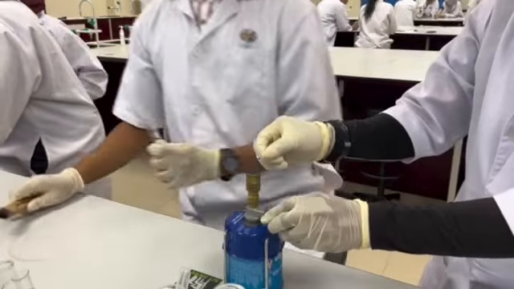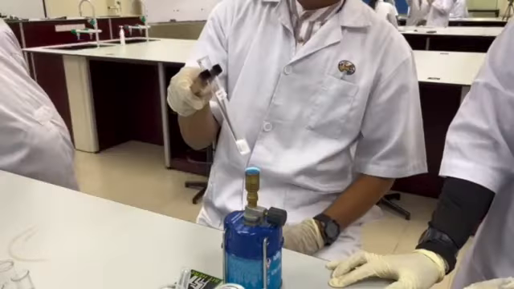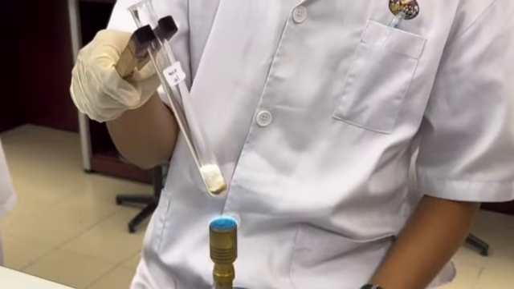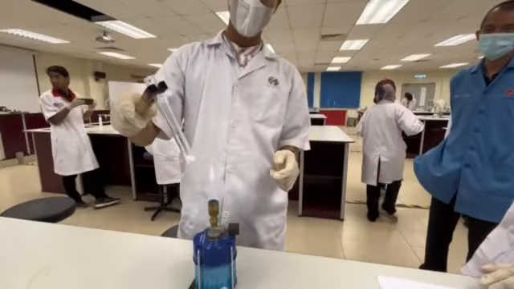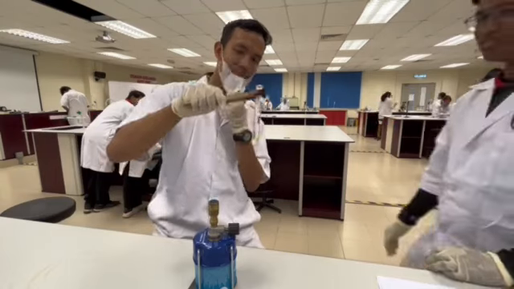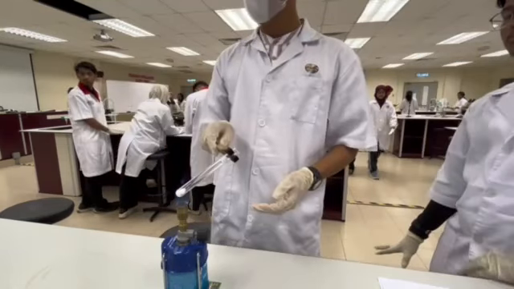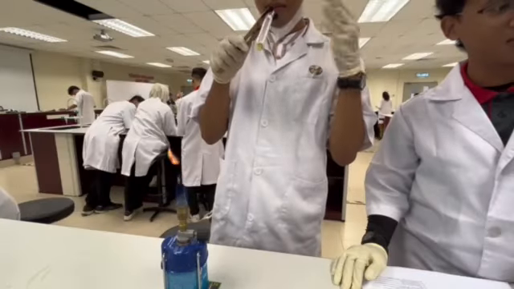The smell present for coconut oil gives a pungent smell. The smell present for vegetable oil does not give a pungent smell. The smell present for palm oil does not give a pungent smell.